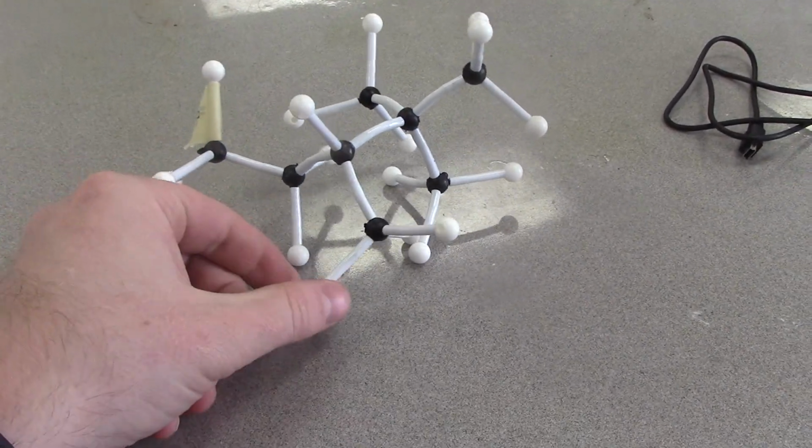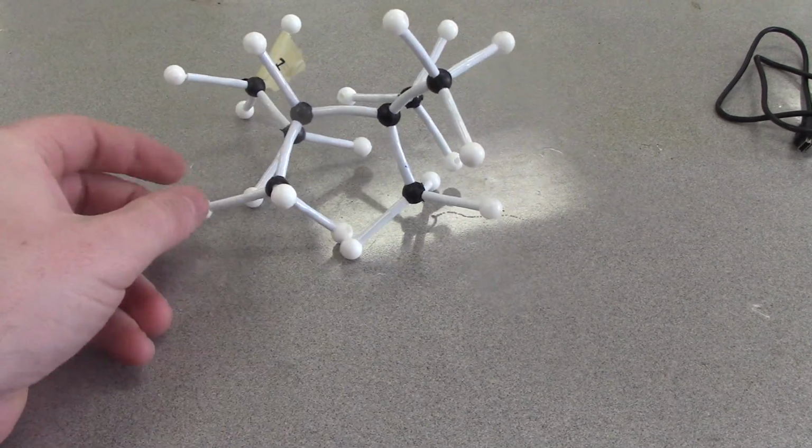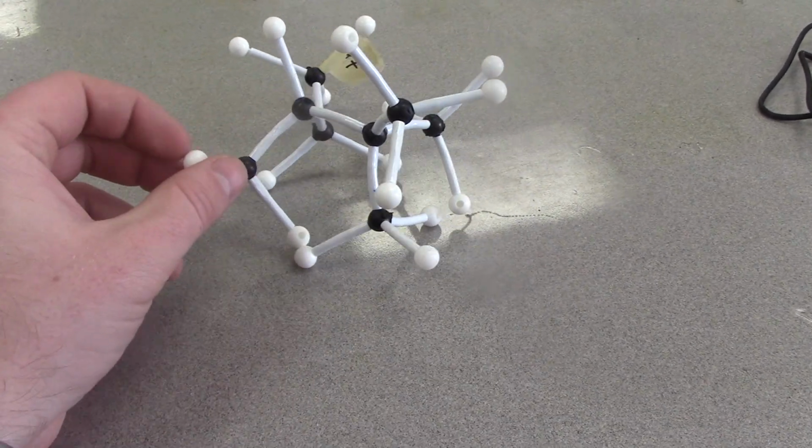Here's 7. Okay, so this is quite a bit larger, so it might take you a little while to figure out what the longest chain is.